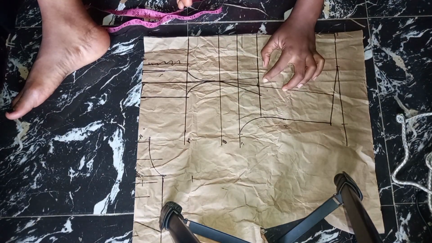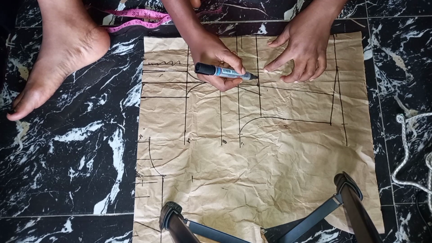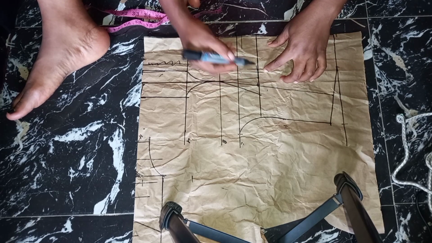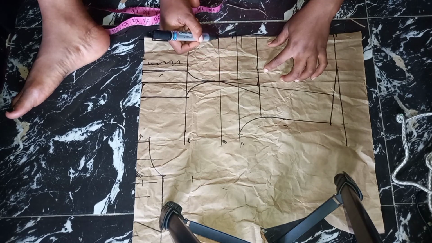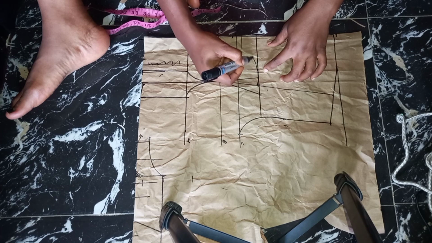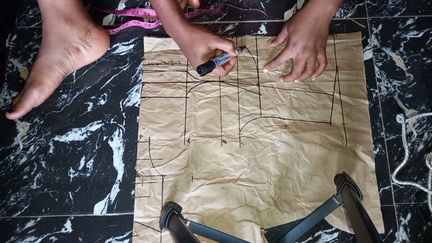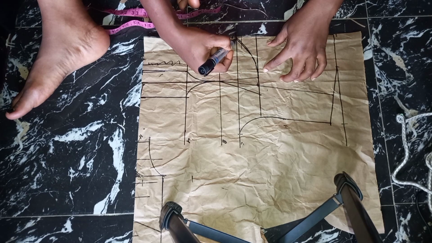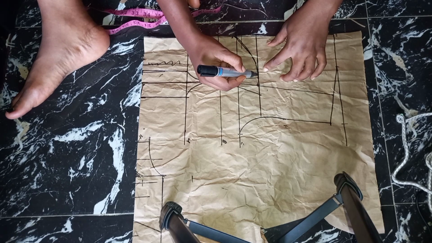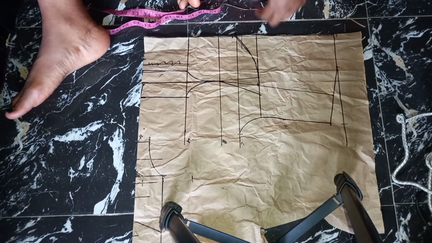Okay, having done this, now the next thing to do is to create my curve inwards. You can either decide to keep it ½ inch below your chest line, or your chest line, or your bust line, depending on how deep you want yours to be. But for this, I'm going to be stopping it on my chest line. This is what I have.